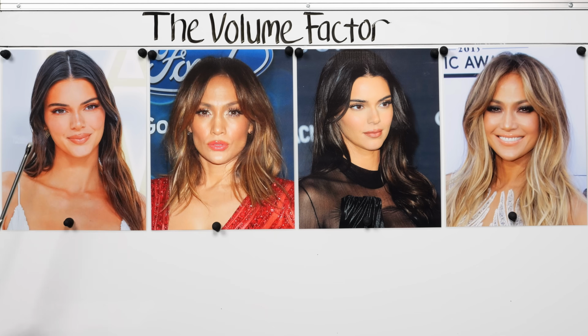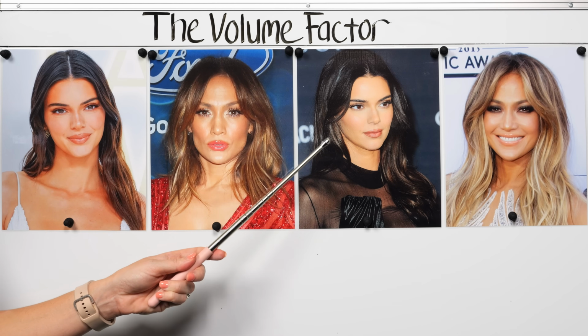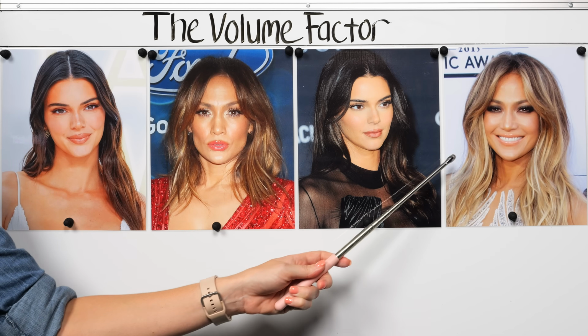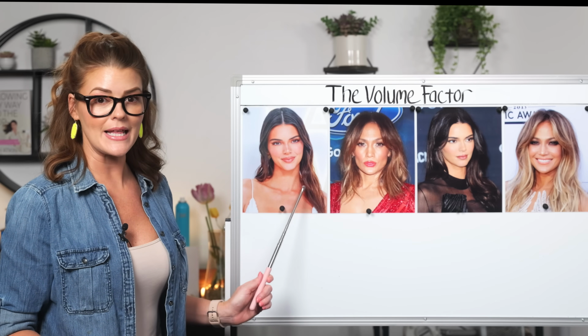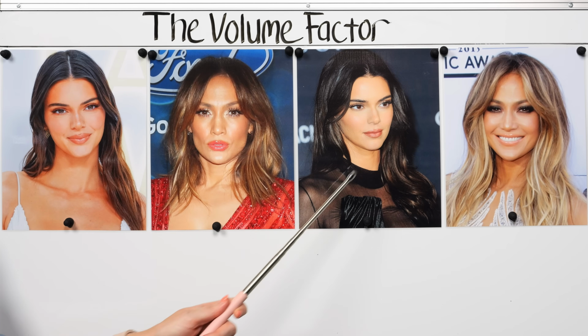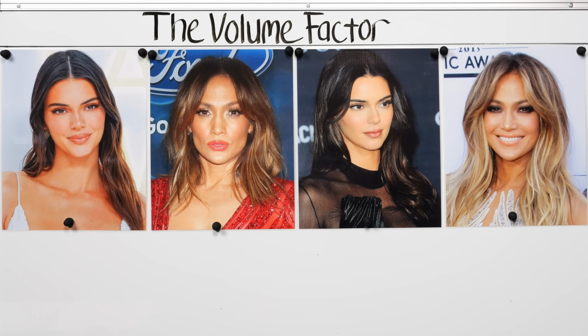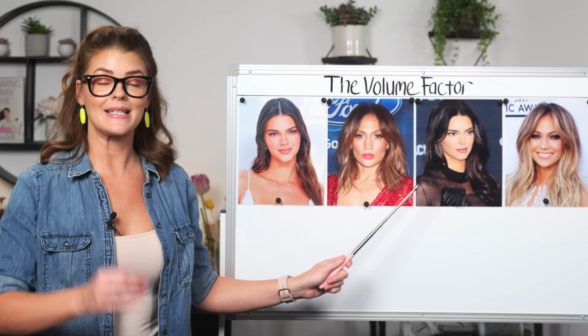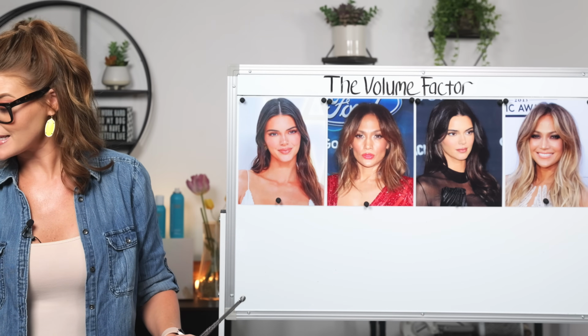So this can be in the form of soft waves, as you can see here, or more so volume blowouts that give you a salon style look. Anytime you create texture in the hair, and texture in this case means movement, the hair is not just stick straight, you're naturally taking away visual focus from just one single area because there is more going on within the actual hairstyle. Even just the slightest amount of movement or bend in the hair creates texture.